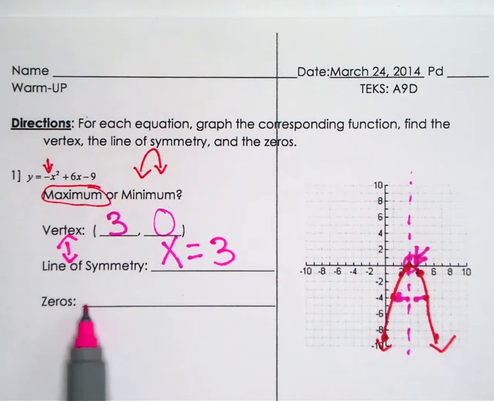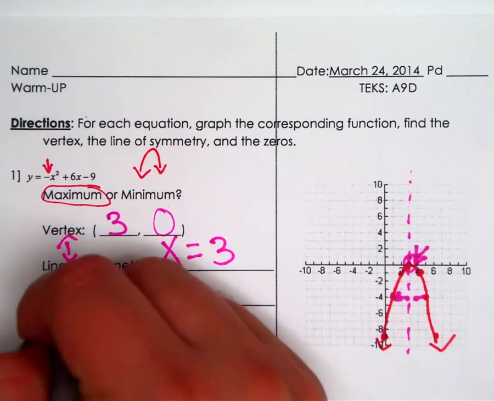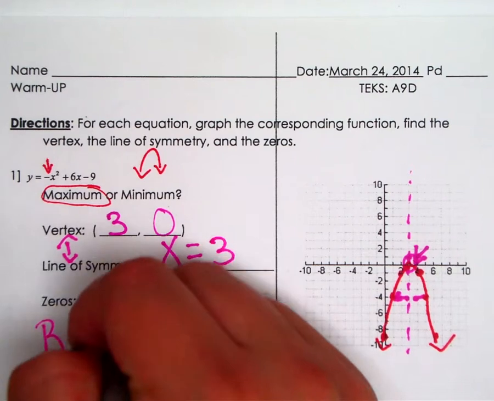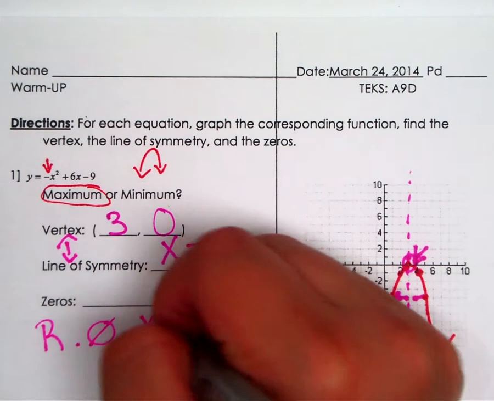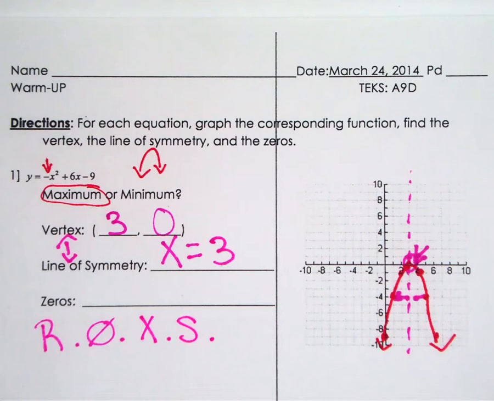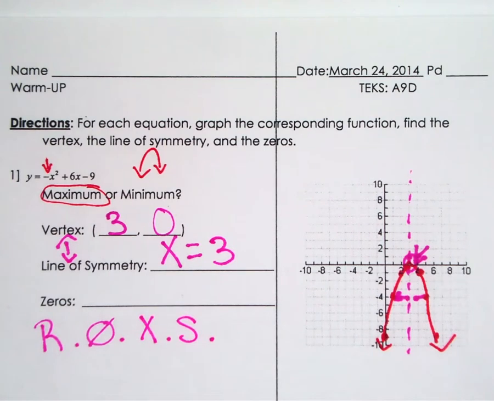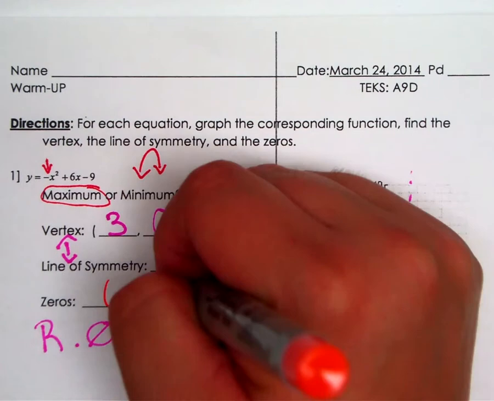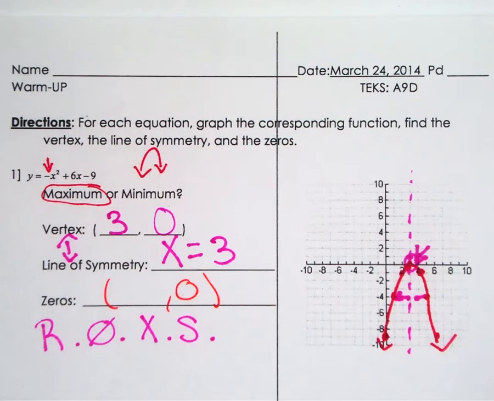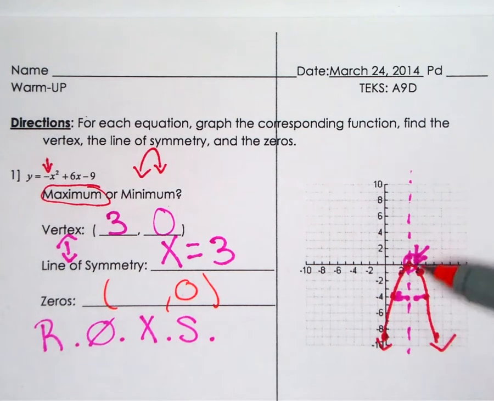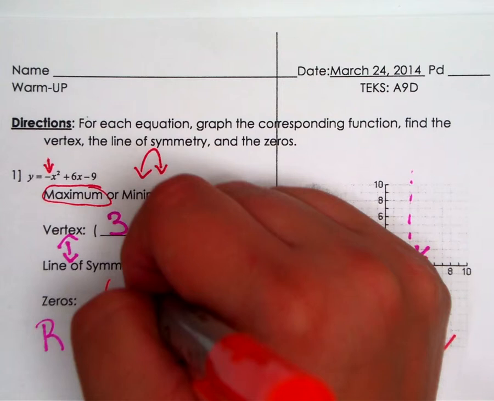Now your zeros, we also use roots instead of zeros. You could use x-intercepts, or you could use solutions. Now our x-intercepts, whenever we talk about x-intercepts, we know that our y must be 0. So I see that this graph is going to touch one time and that I'm going to have a 0 in the y spot. So all I have left to do is find out what x value. So I look at it and in this case it's 3.